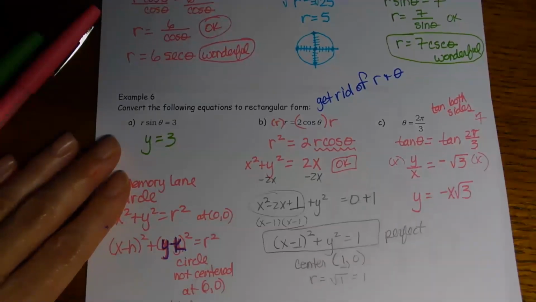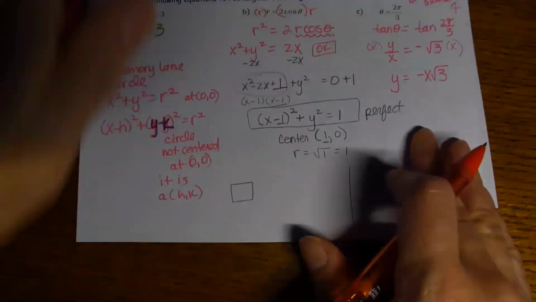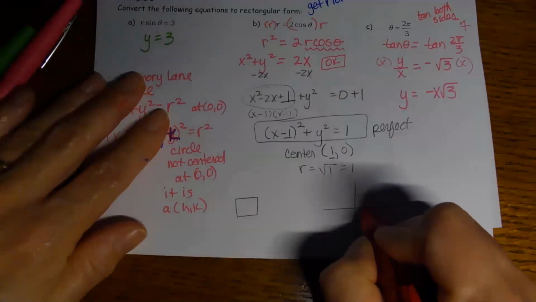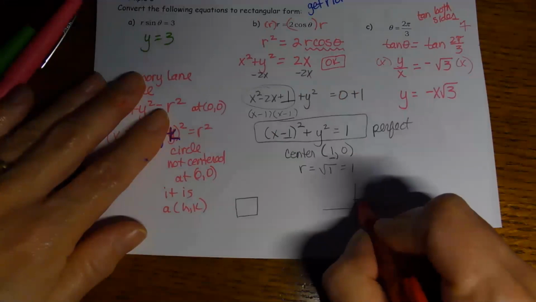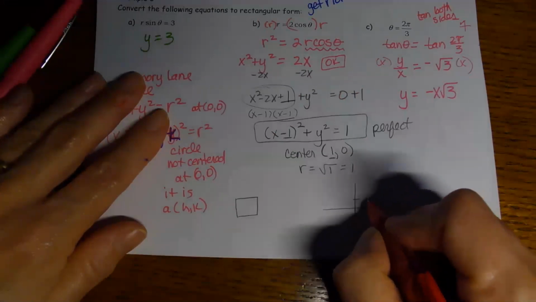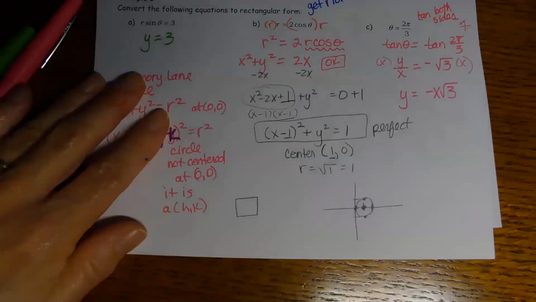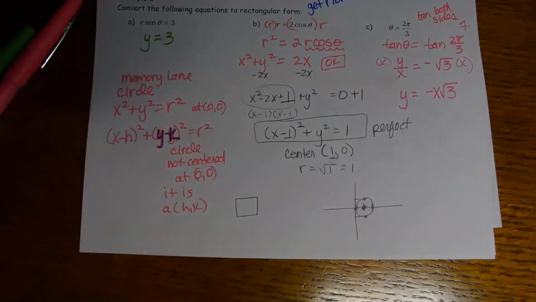And if you know it's a circle and you wanted to graph it, let's tie your geometry into that. Our center is at 1, 0, and our radius is 1. So you have a little tiny circle there, like a little Cheerio.